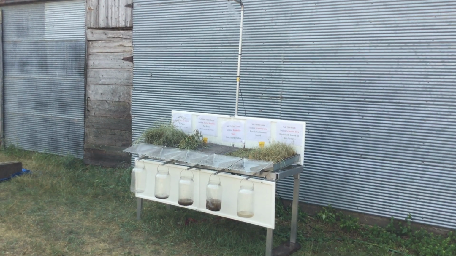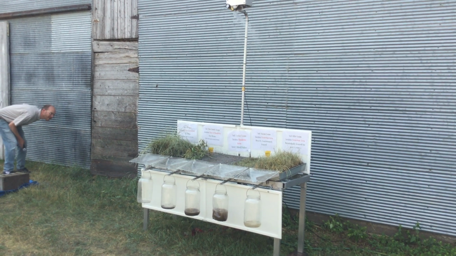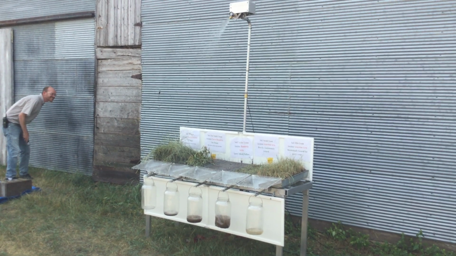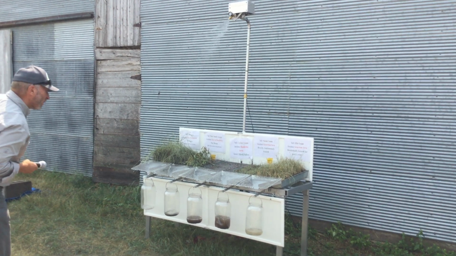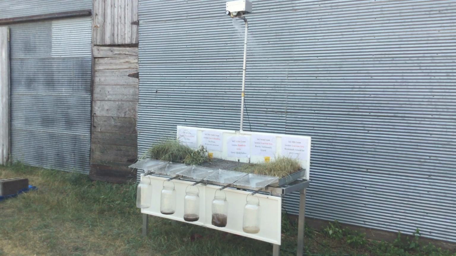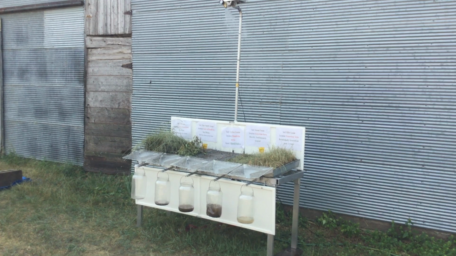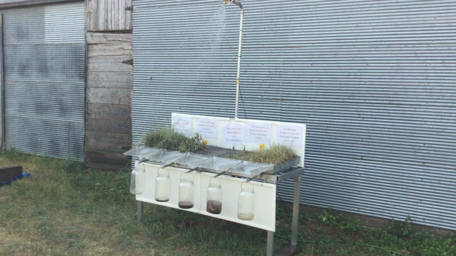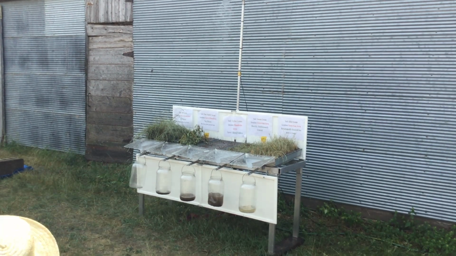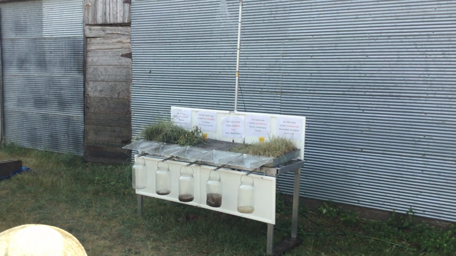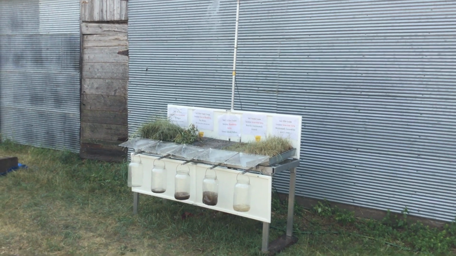I'm going to be getting where we're at now. About an inch on the right rain gauge there. Yeah, let's call that good, Tom, and shut the water off, then we'll shut the power off.